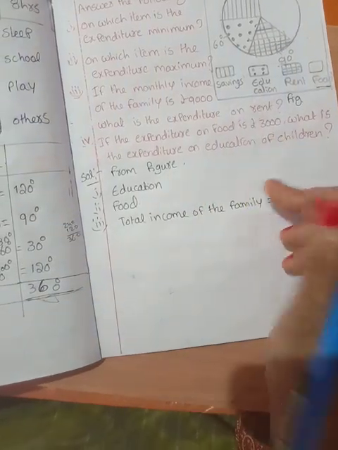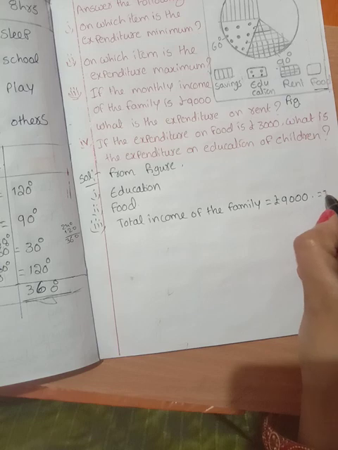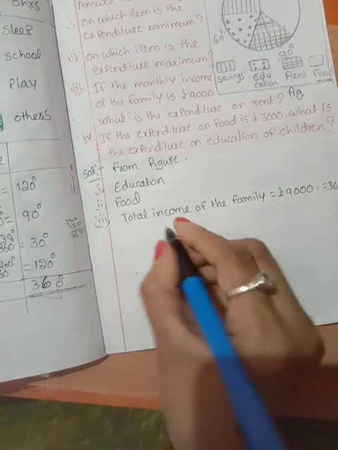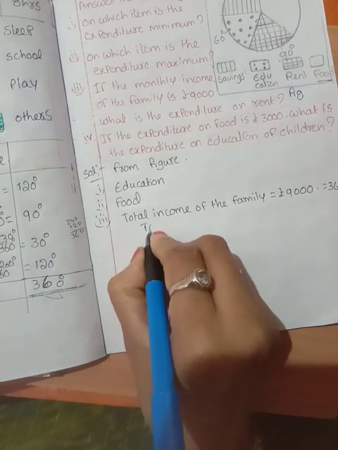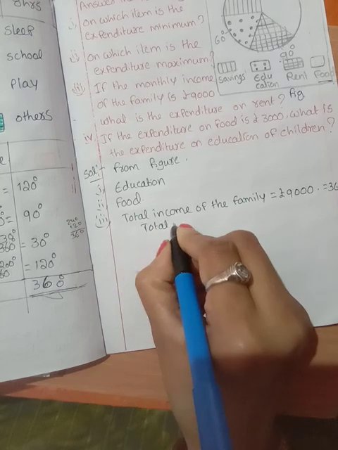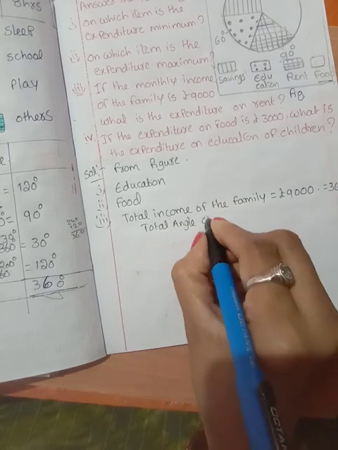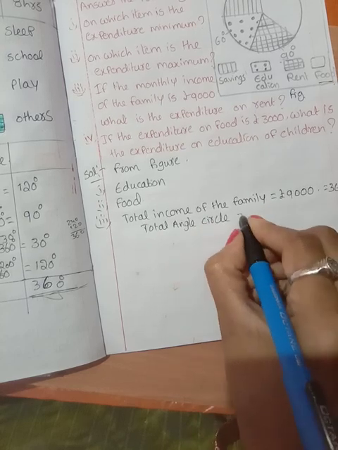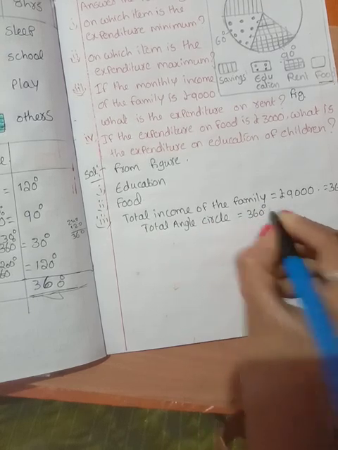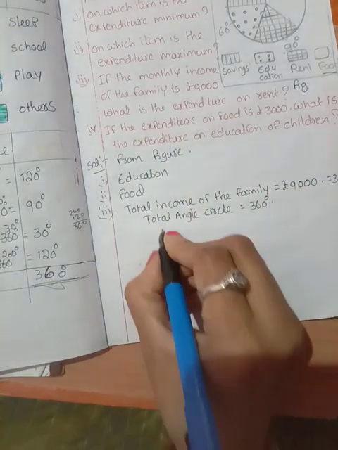Total angle of the circle equals 360 degrees. Okay, now what is the rent?